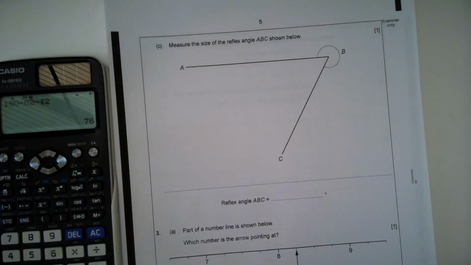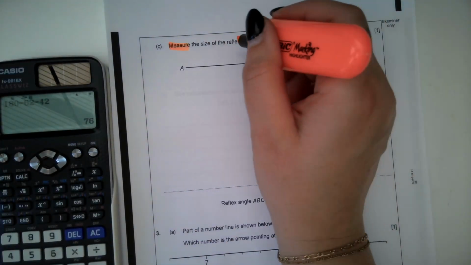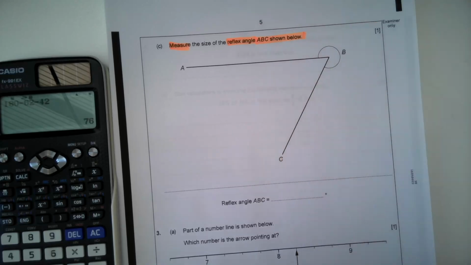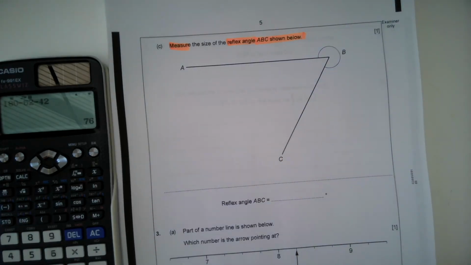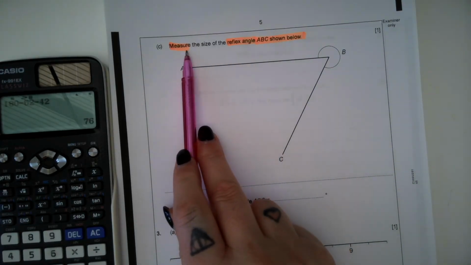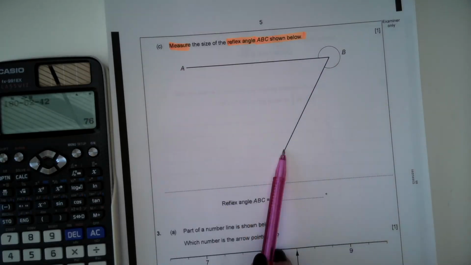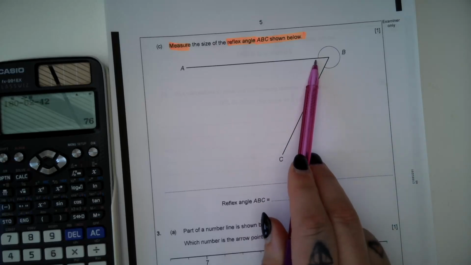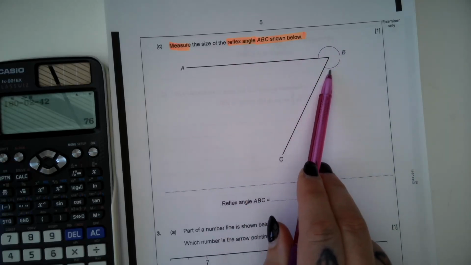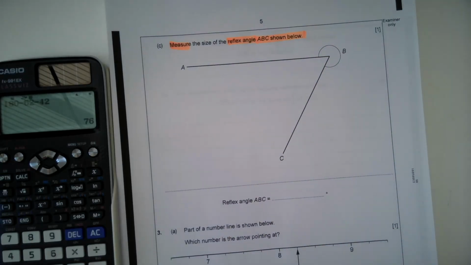Part C. Measure the size of the reflex angle ABC shown below. Okay, so measure means we can use the diagram here, so we can measure directly from it. ABC forms angles here, but we're interested in the reflex angle on the outside.